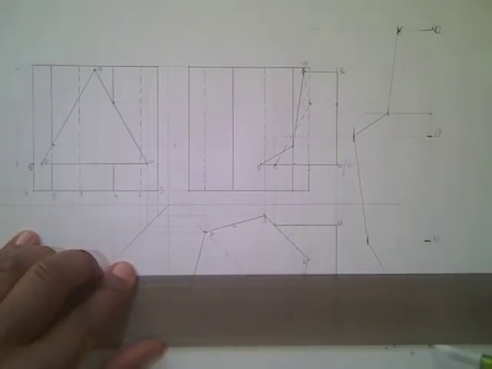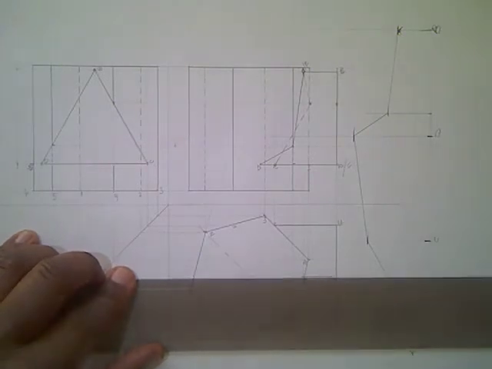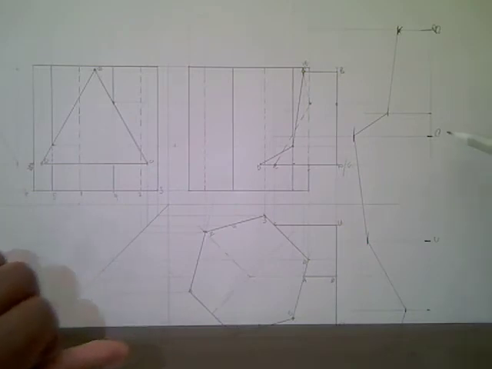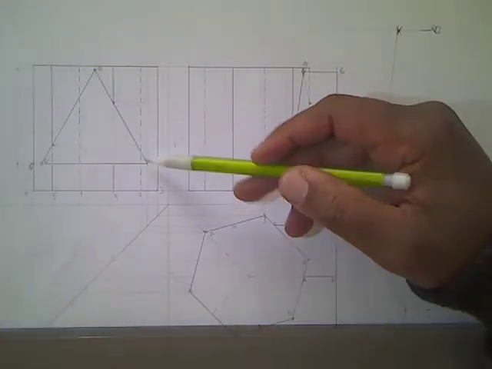Wait a minute. We need to verify our lines that we have. And then between C and D, let's look between the C and D. Is there any interference between C and D? Where is my height of C? My height at C is there.